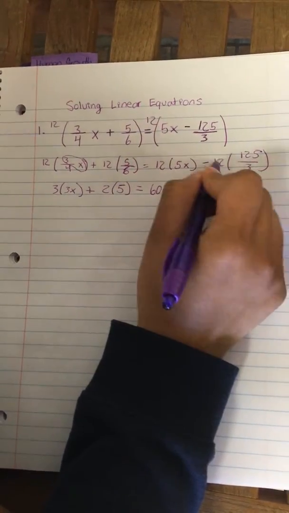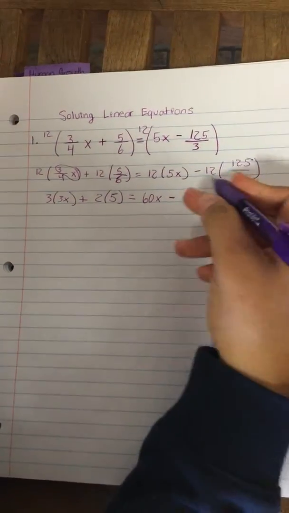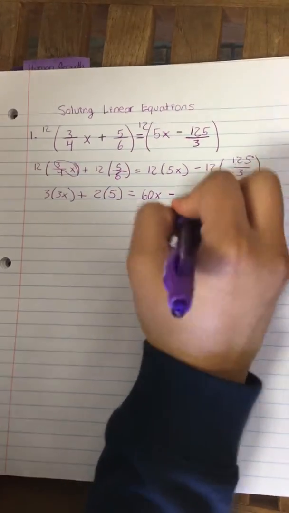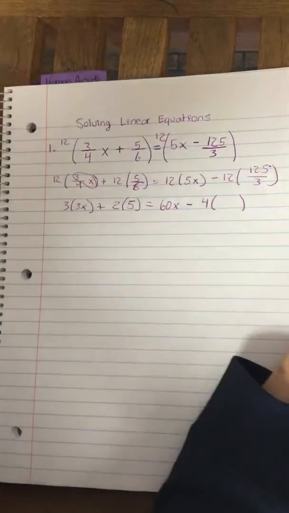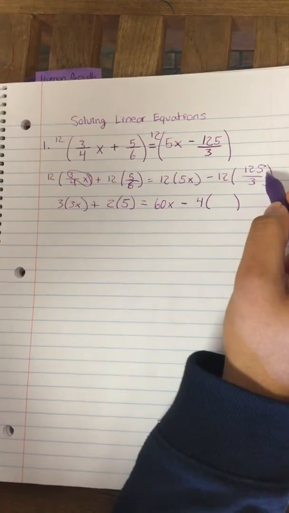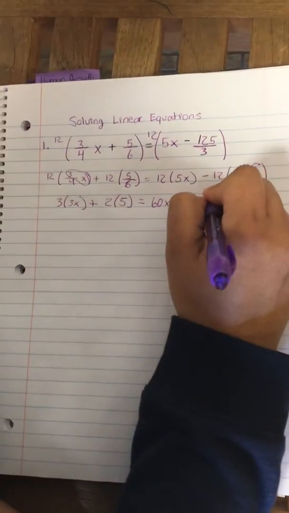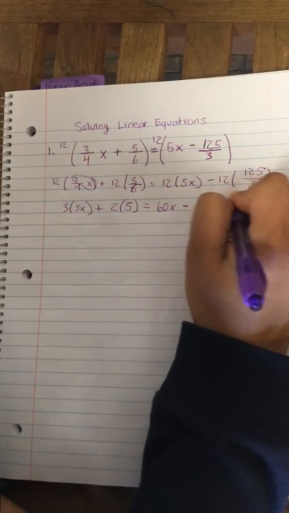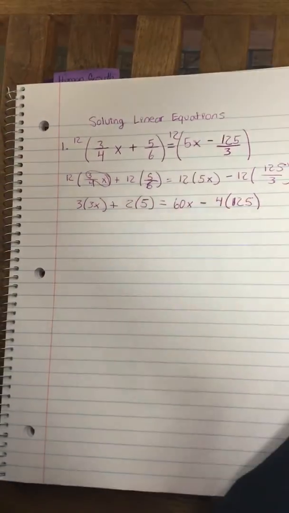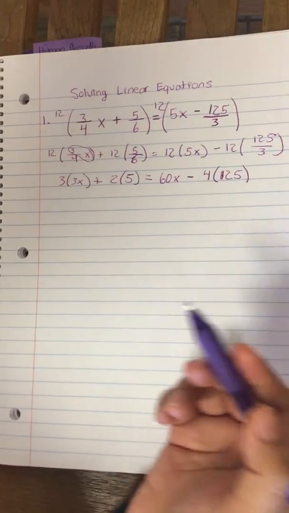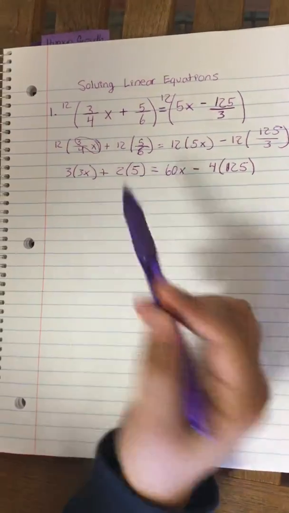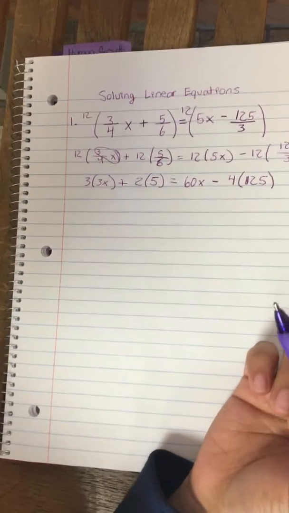Minus, what is this going to be? 4. Okay, 4 times what? 125. Yes, the 125. Does it have an x on that one? No. Okay, good. So now, what do you think is the next step on this?